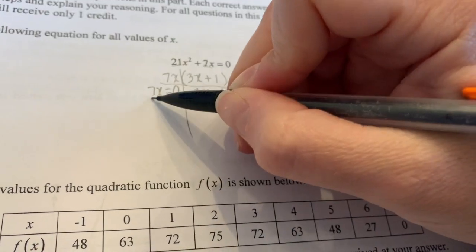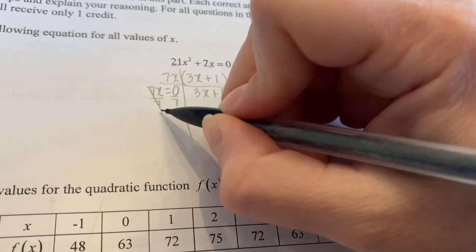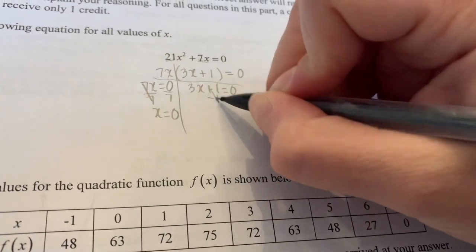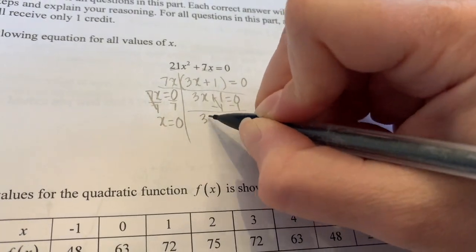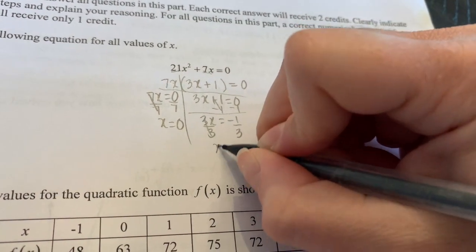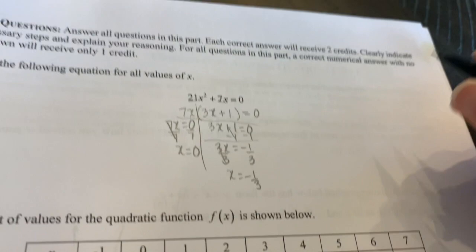Okay, so this one, technically you're dividing by 0, so your first 0 is actually 0. And here, we're going to subtract 1 first. 3x equals negative 1. Divide by 3. Our second 0 is negative 1/3.